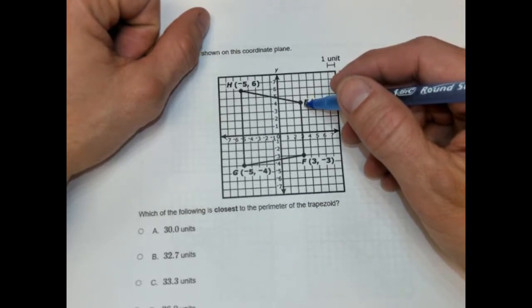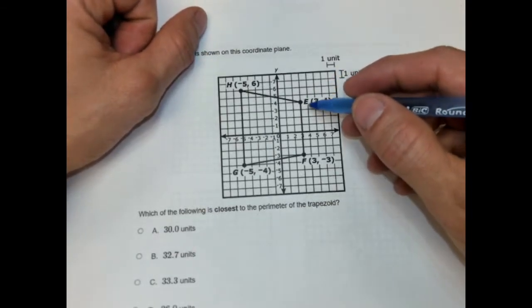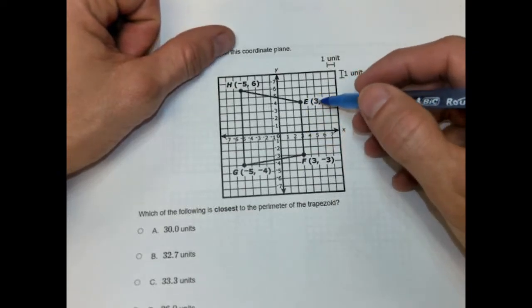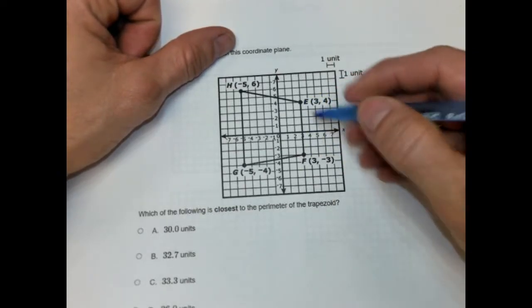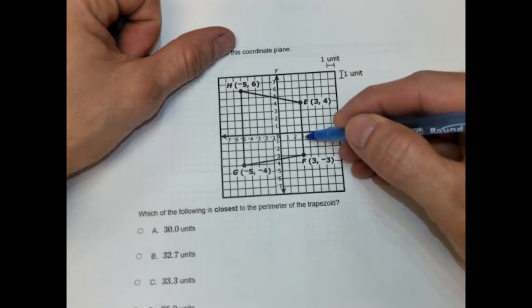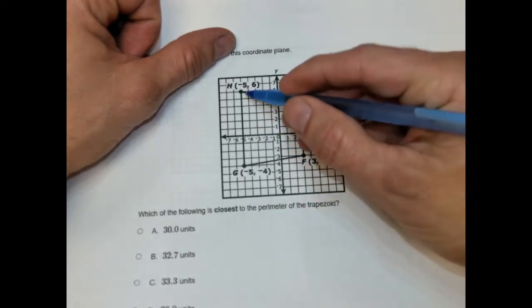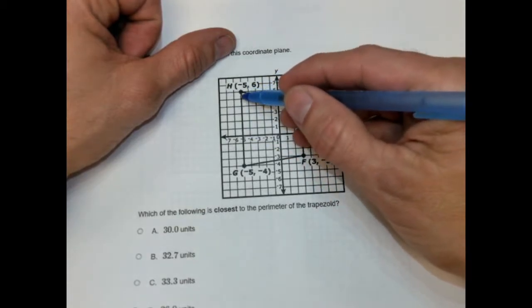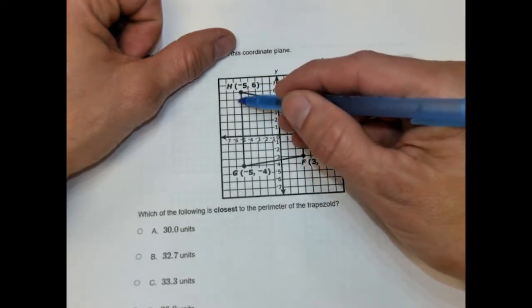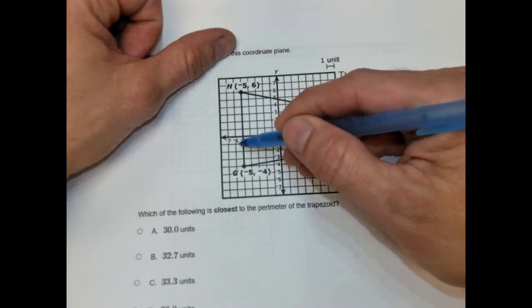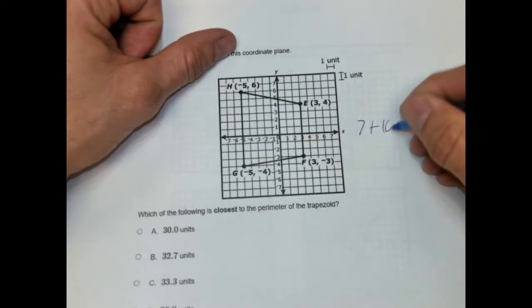So, yeah, this one was interesting. Okay, so we can figure out this length pretty quickly, right? So from here to here, we're going 7, I think. 1, 2, 3, 4, 5, 6, 7. So that's 7. That's one of them. This one right here we can figure out. This should be 10. 1, 2, 3, 4, 5, 6, 7, 8, 9, 10.